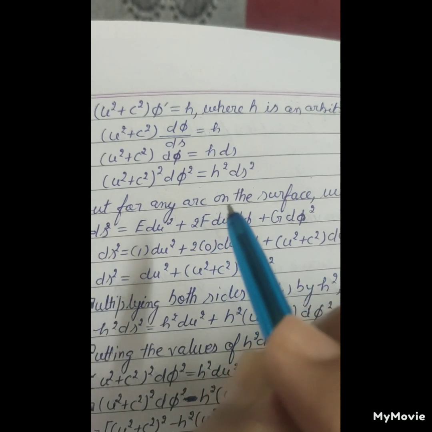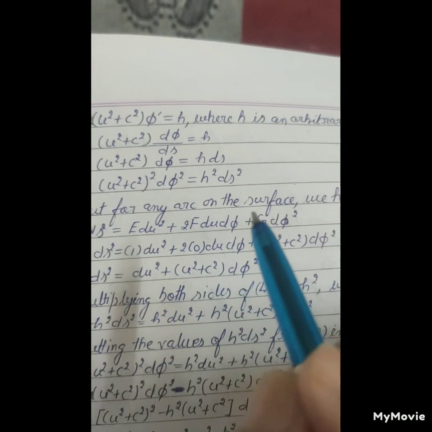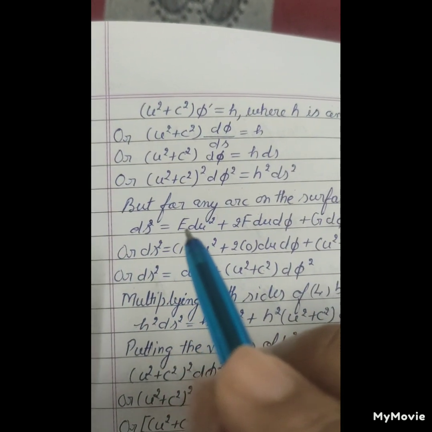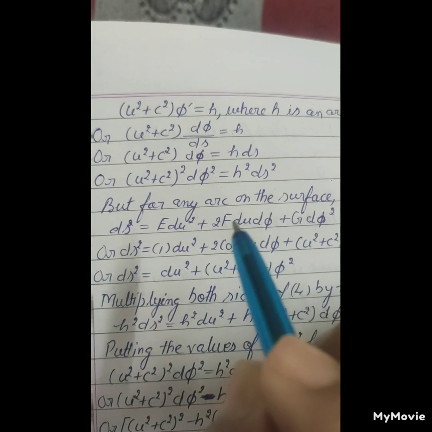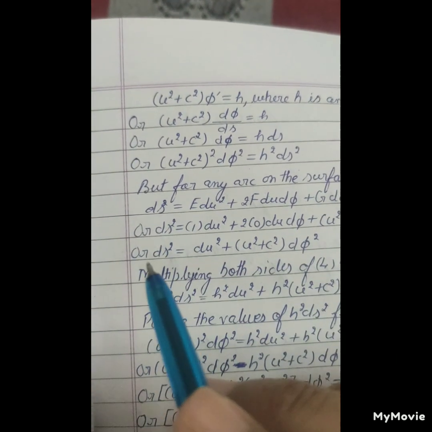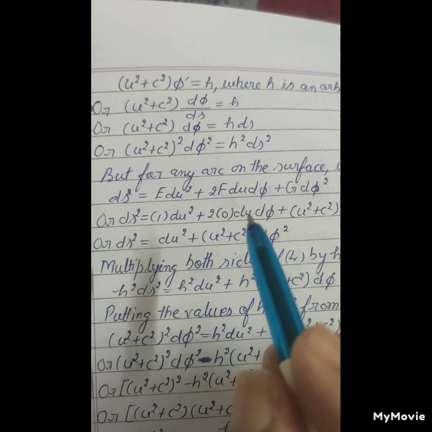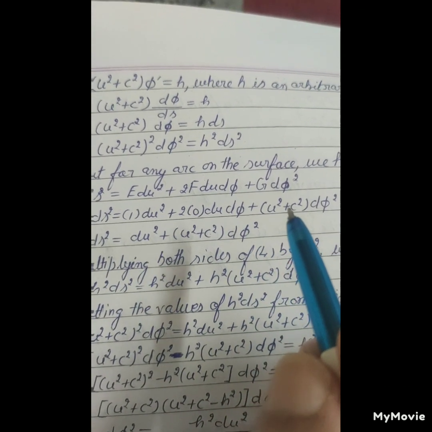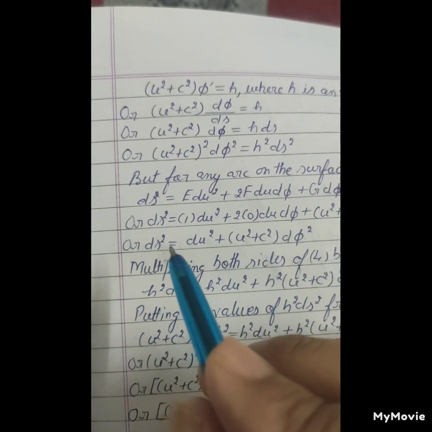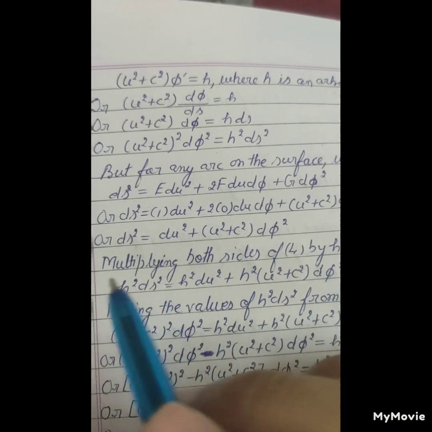But for any arc on the surface, we have, this is equation 3, ds square equals e du square plus 2 f du d phi plus g d phi square, or ds square equals 1 du square plus 2 into 0 du d phi plus u square c square d phi square, or ds square equals du square plus u square c square d phi square.